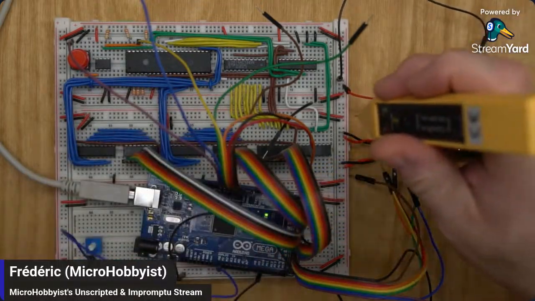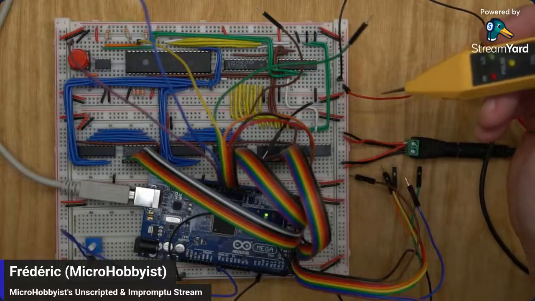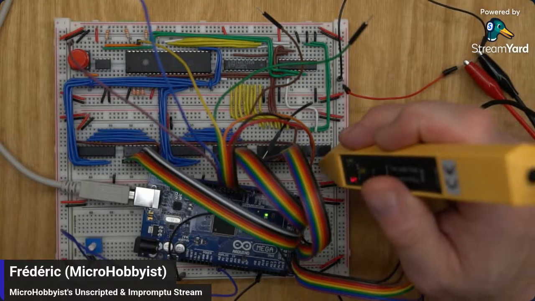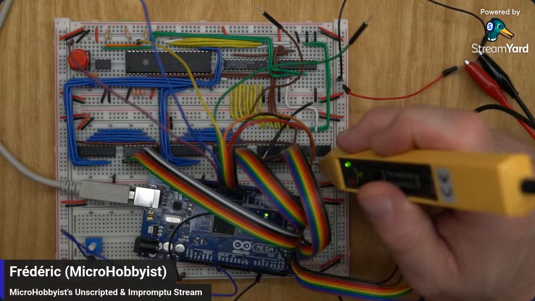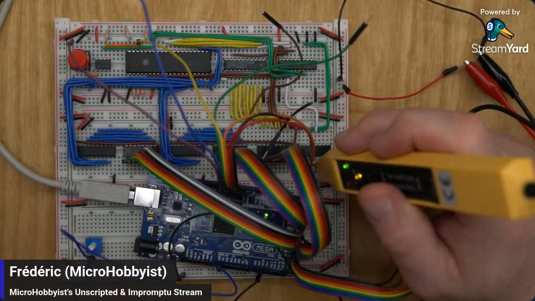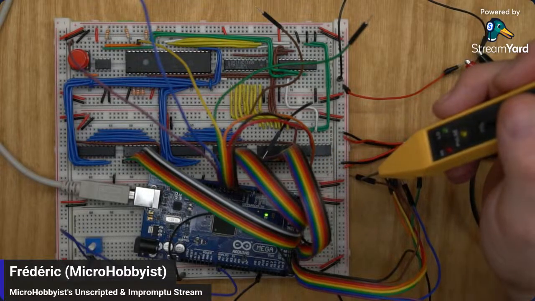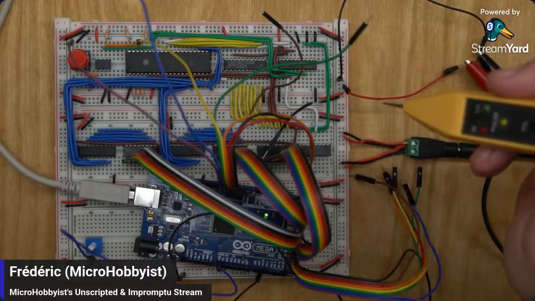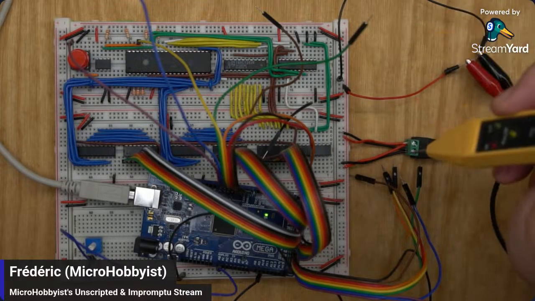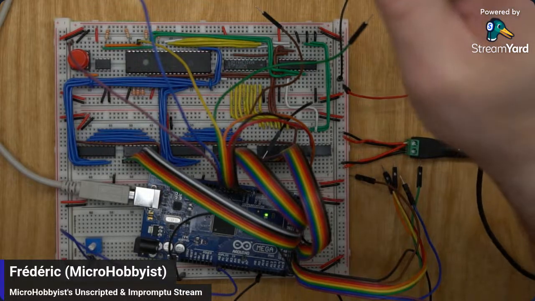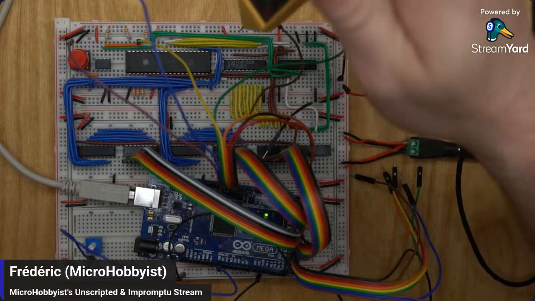Yeah. High, low, good. So E and Q clock are working, which is a good sign. That means the clock is working. Now, what about the values for the data?